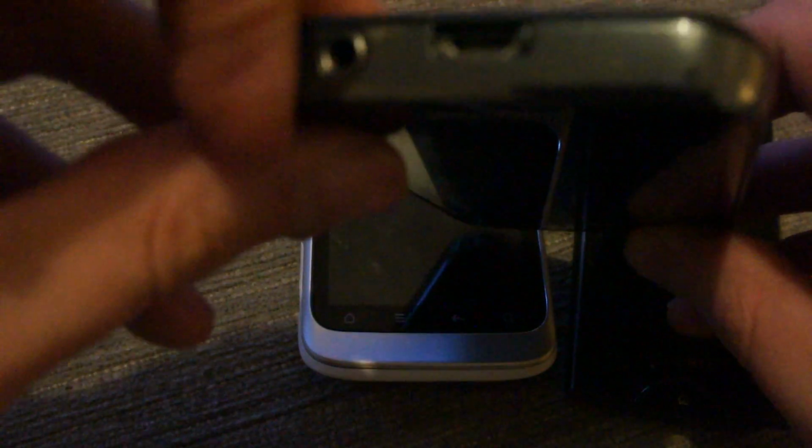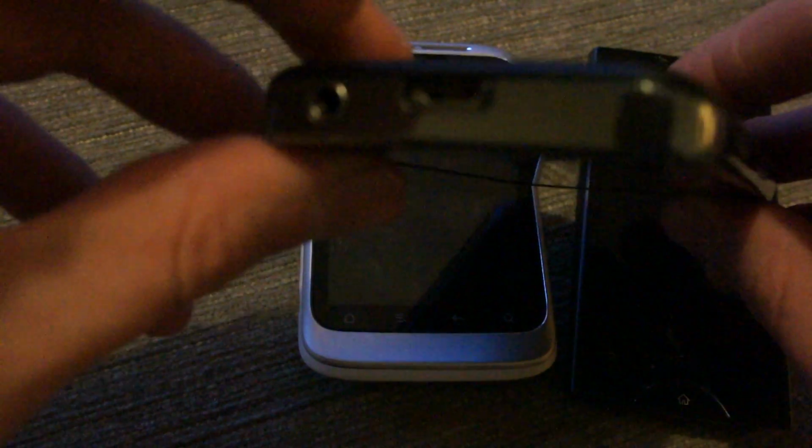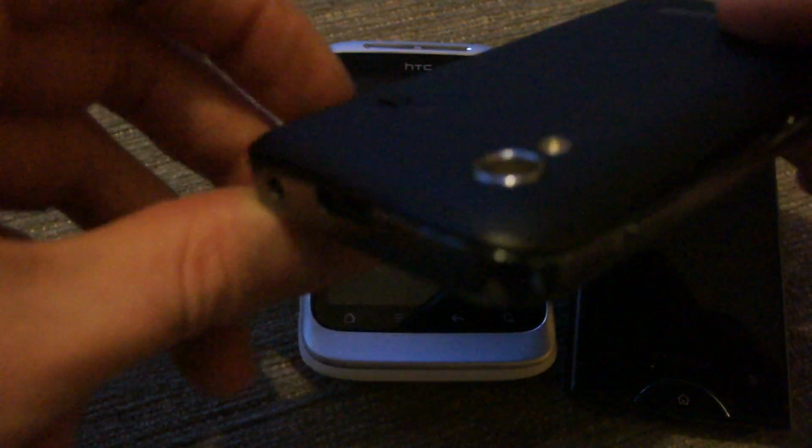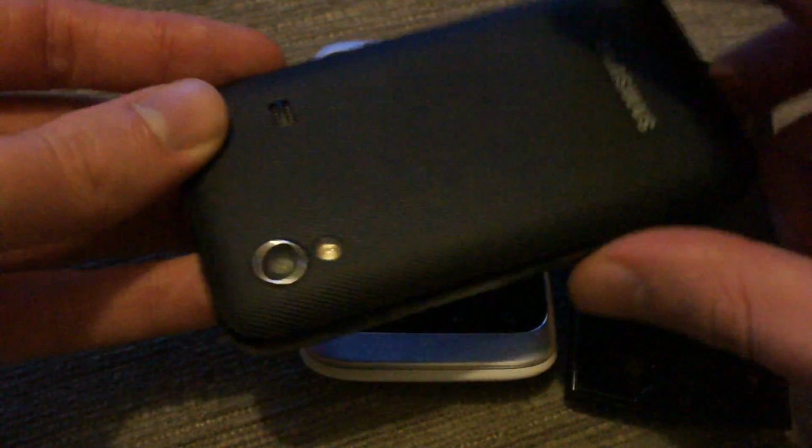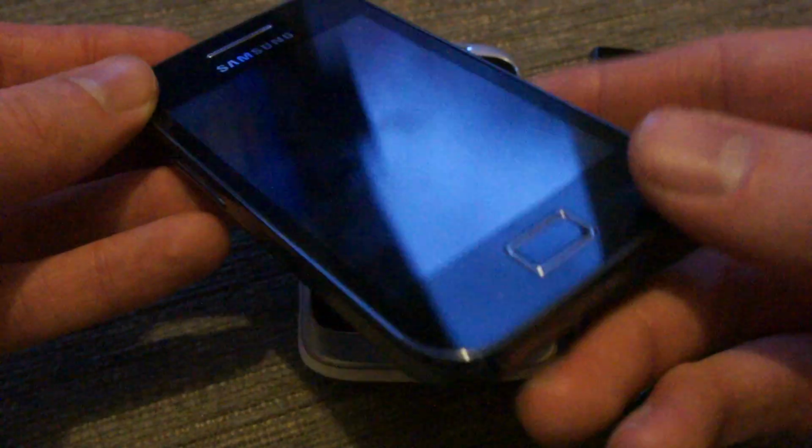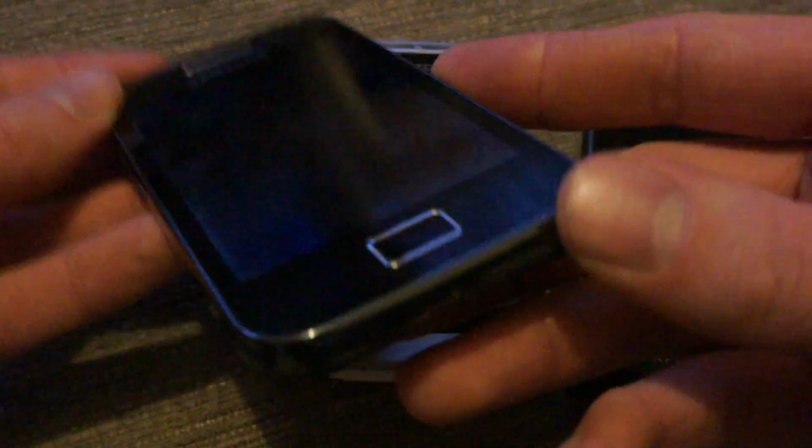And at the top you've got your headphone jack for plugging in normal headphones for listening to music, and most Android phones just use a standard 3.5mm headphone jack. You've also got a USB port here for being able to connect your phone to a computer to download software updates, move music and photos over, that kind of thing. So that's standard.